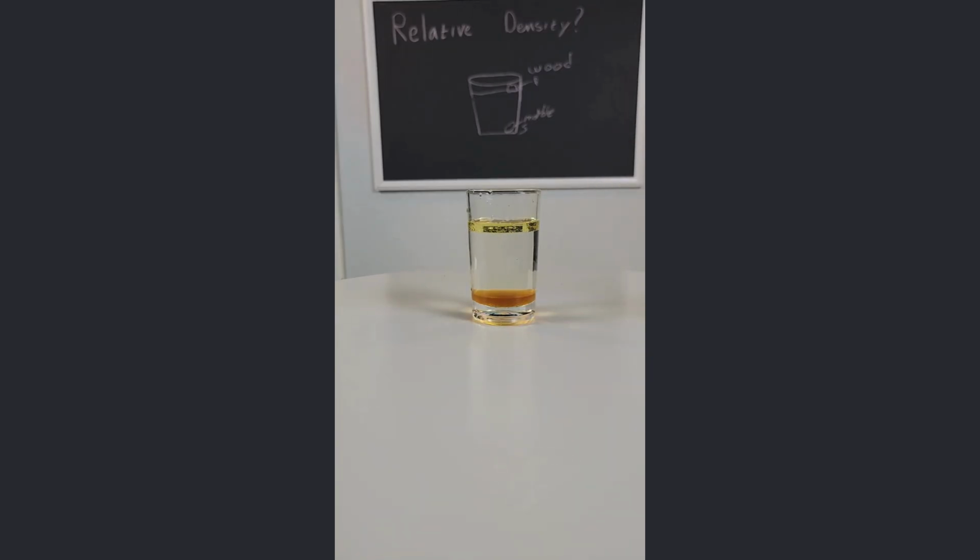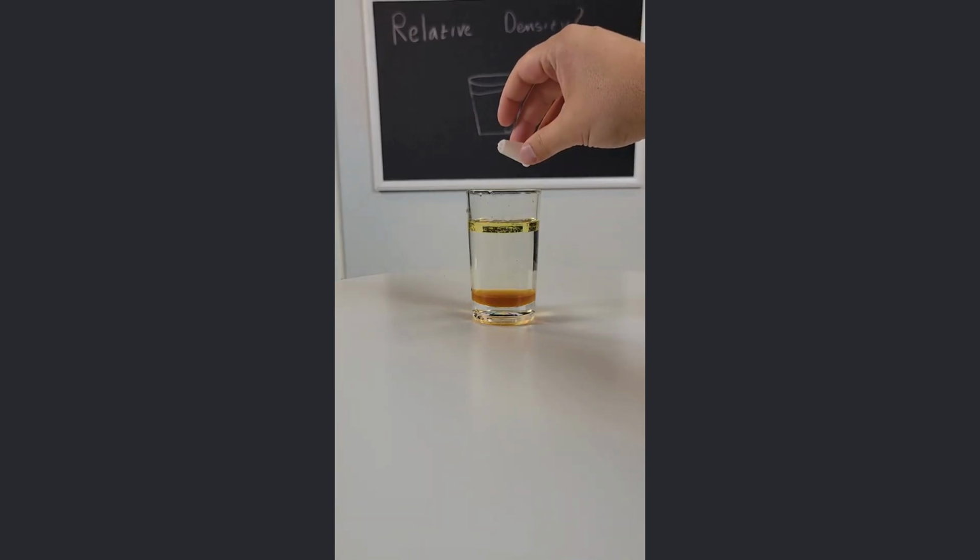What I thought would be fun is to test a few little knickknacks I had laying around my house and see kind of where they fell in our density layers. So the first one I have is a plastic piping tool. So we'll toss it in and see if it is more dense than water, less dense than water, or maybe more or less dense than another liquid. So let's see, here we go.